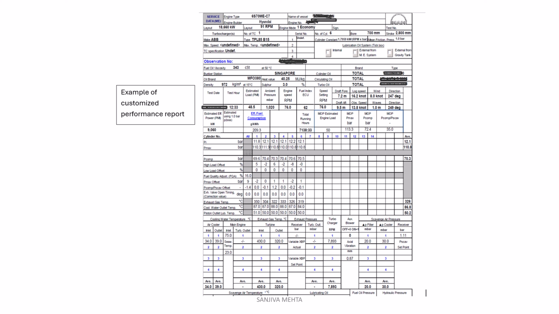Then your Pcomp, P scavenge offset, the value of all unit and different unit. What offset to provide? It is called compression ratio offset also. Pcomp by P scavenge. Remember, P scavenge has to be absolute pressure. Actual scavenge pressure plus atmospheric pressure. Then, of course, exhaust gas temperature and all. All this information is available to you readily.